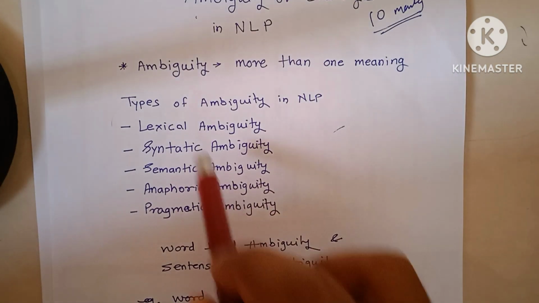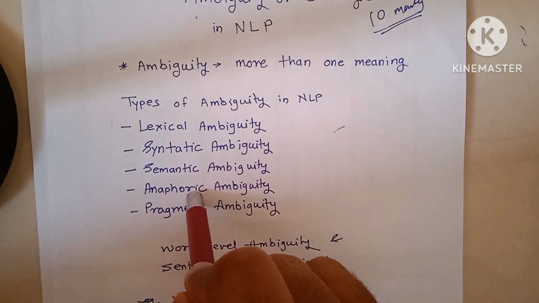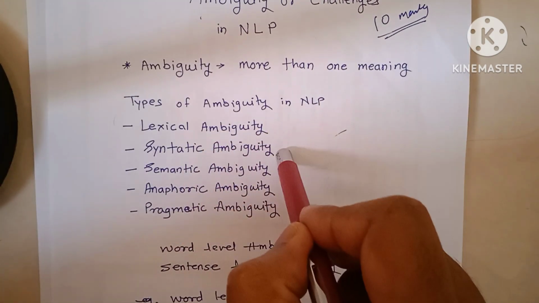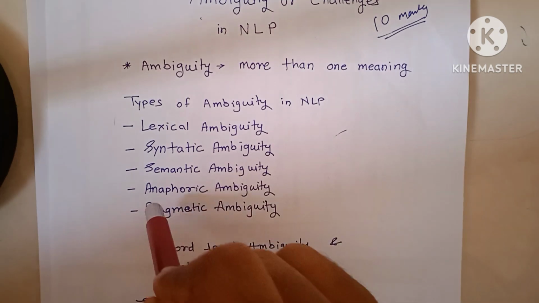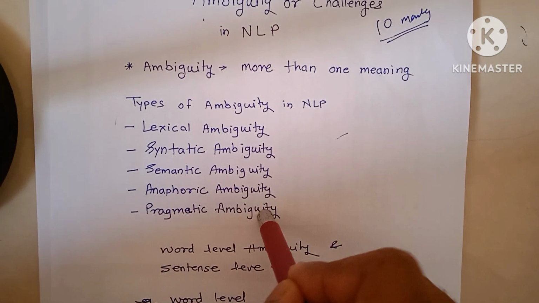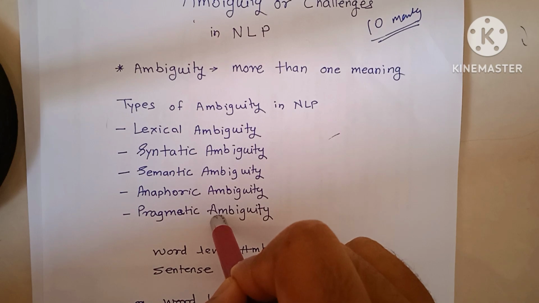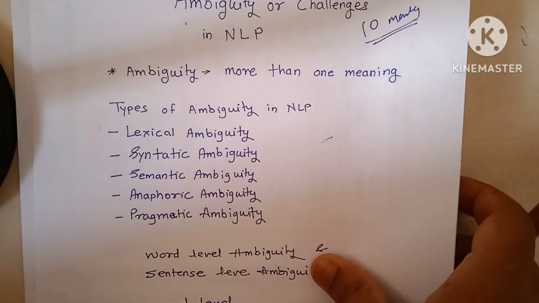Okay, so these are the types of ambiguity which are present in NLP: lexical ambiguity, syntactic ambiguity, semantic ambiguity, anaphoric ambiguity, and pragmatic ambiguity. Before going into detail on these ambiguities, I just want to say what ambiguity is, and I will tell you in detail.